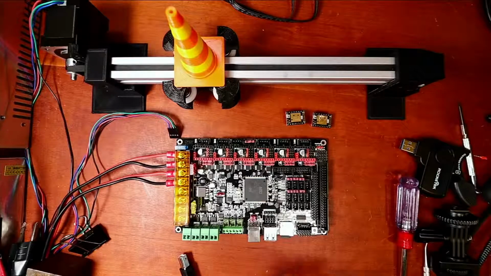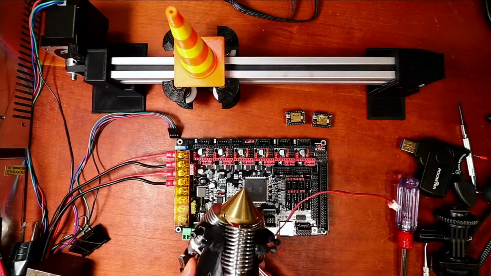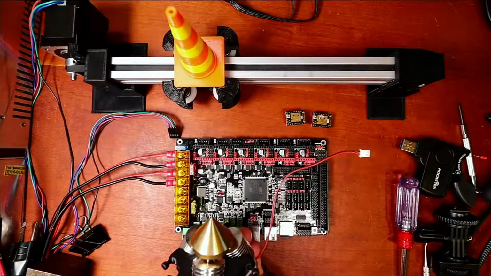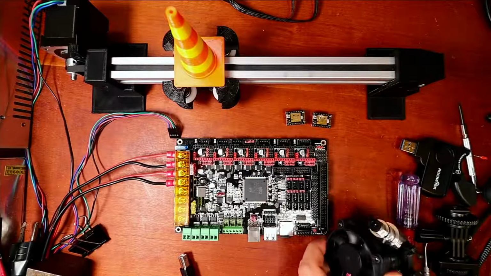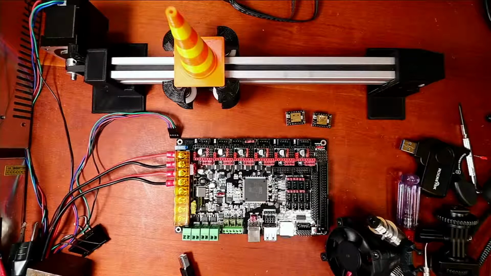And so what we want to do is actually hook up, in this case, a diamond print head. So it's a 4mm print head. It has a fan on top. I did this last night, so I'll probably go over stuff kind of quick.